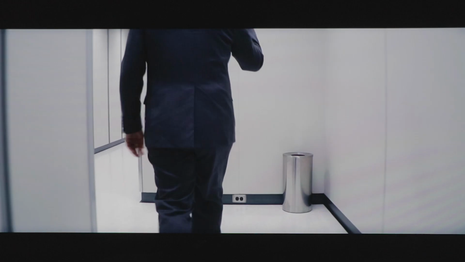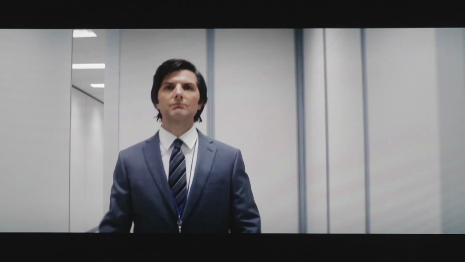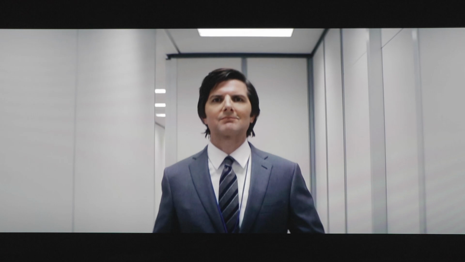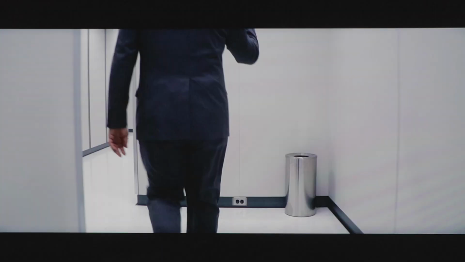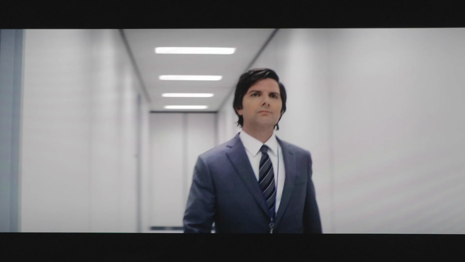Now at the trash can cut, I think this is actually a different set. That transition element right there with the overlap, and also there's a plug on the wall at the bottom that I think you see in several, I think it's used for an extension cord and other things later on.